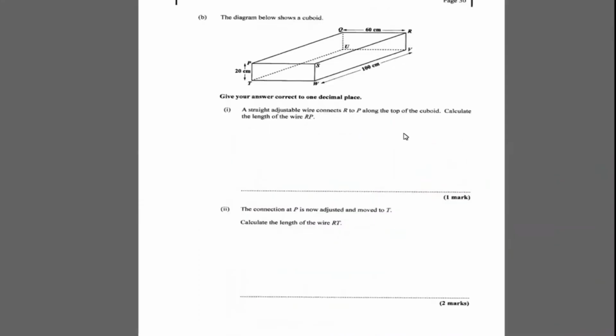All right, so now we're looking at part B. I give you this diagram that says it's a cuboid. And it gives us something about the cuboid, and they say a straight adjustable wire connects R to P along the top of the cuboid. Calculate the length of the wire RP. So we want to calculate the length of the wire RP.